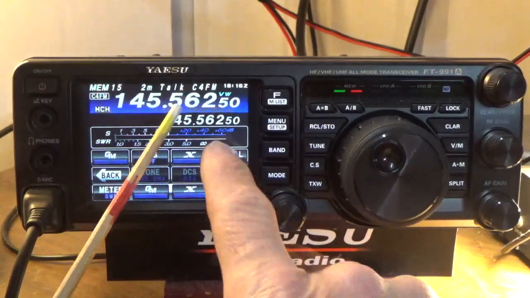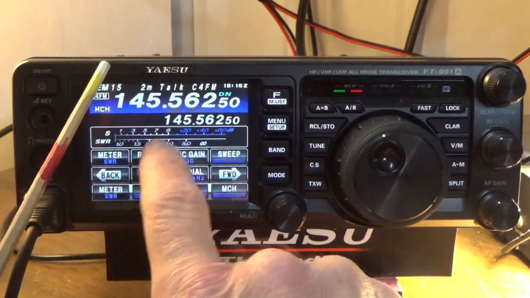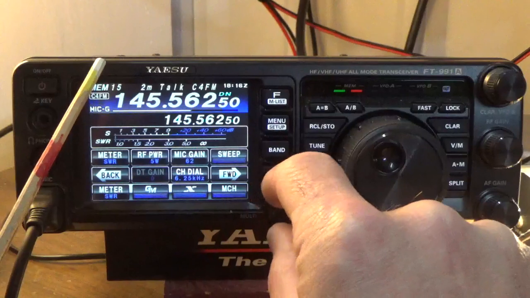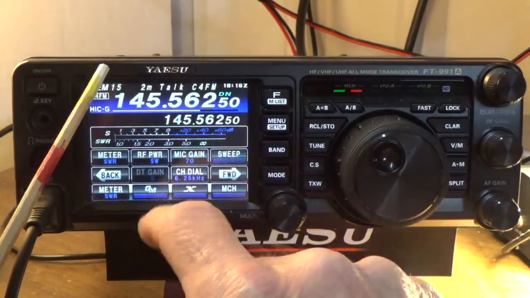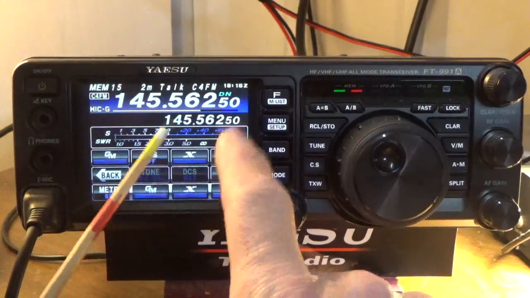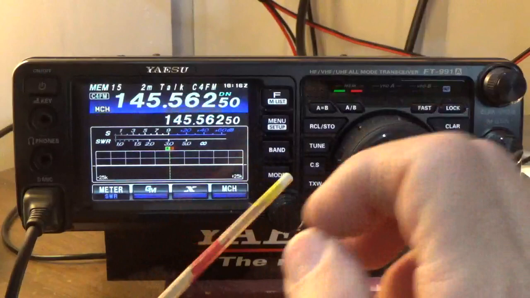Today I'm going to put the microphone gain back to 70, and I'm going to leave it on digital narrow, and we'll go out to the mobile and do some sound checks. We will transmit into our dummy load.